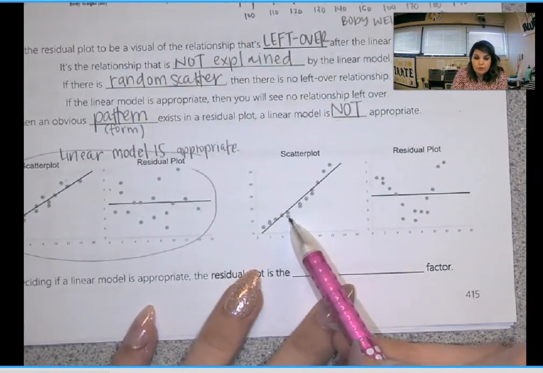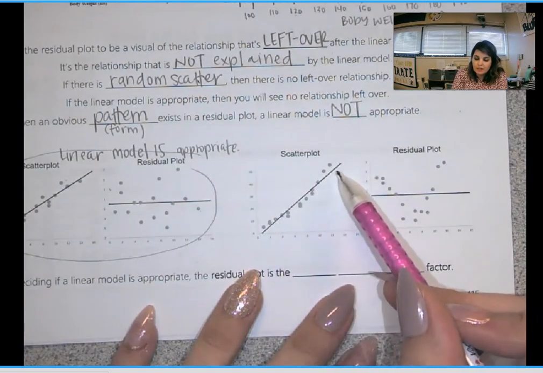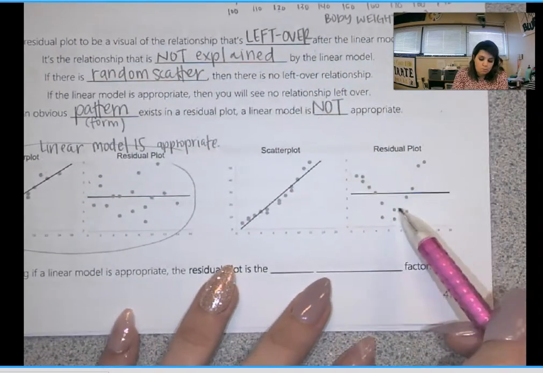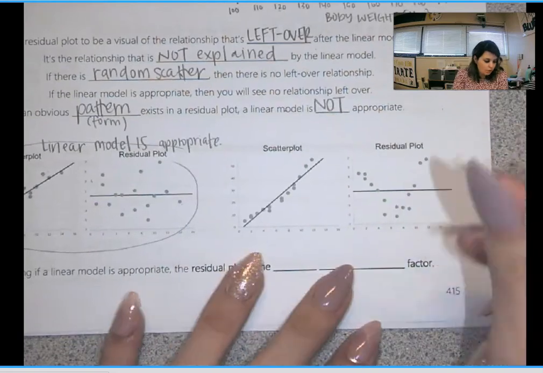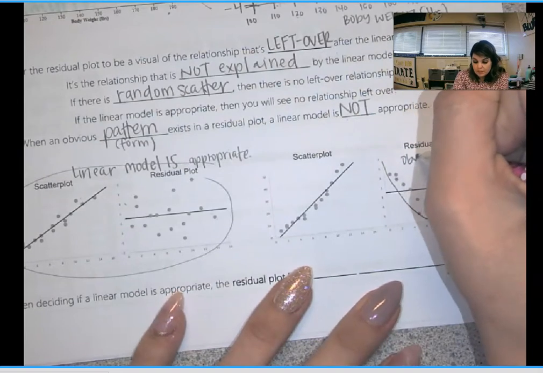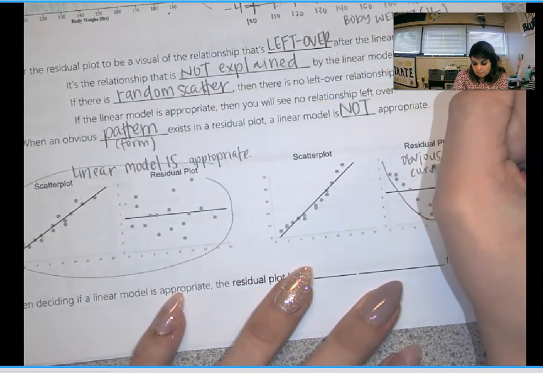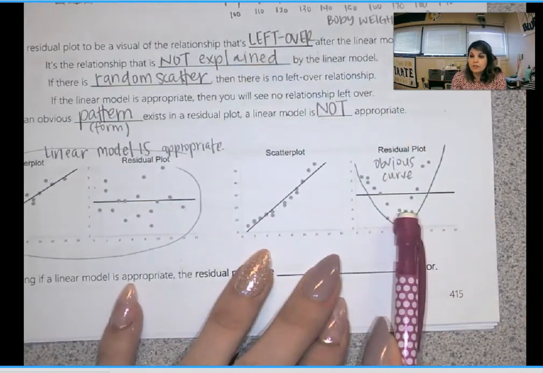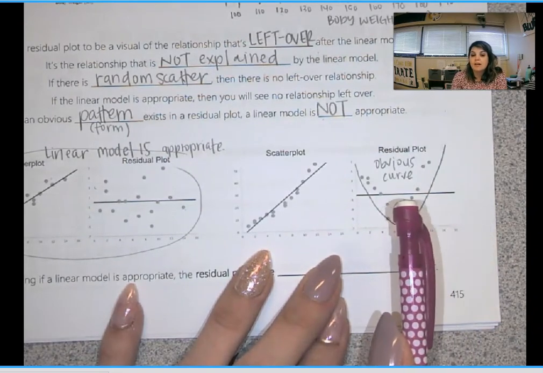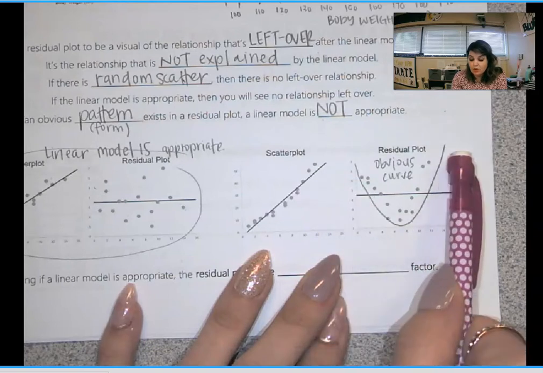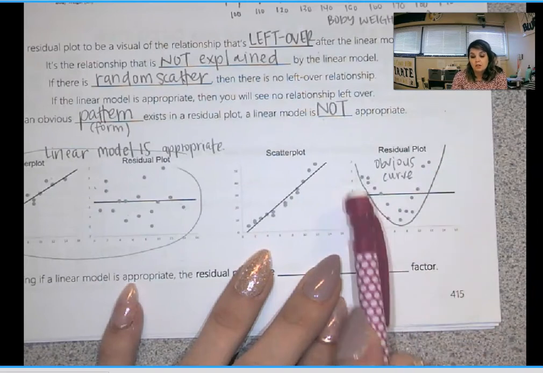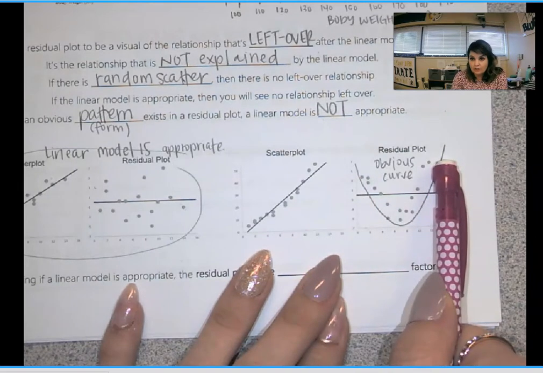This one, if you look at just the scatter plot, it looks like a linear model could describe this relationship. But when we go to investigate the residual plot, there is an obvious curve left over in the residual plot. This tells you that a linear model is not appropriate because the relationship was not captured by the linear model. This is what's left over after you apply the linear model, and you can see there's still a relationship there. If there's still a relationship, that means your model didn't do a good job.